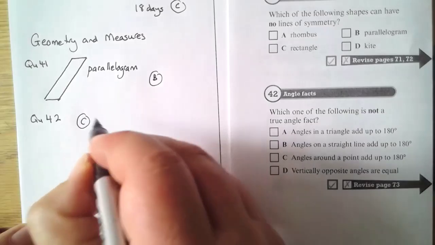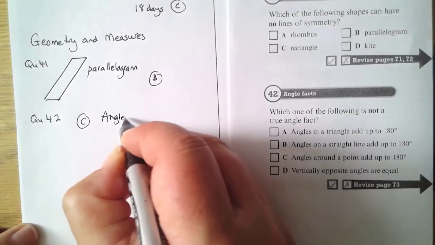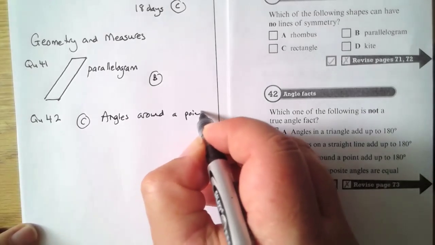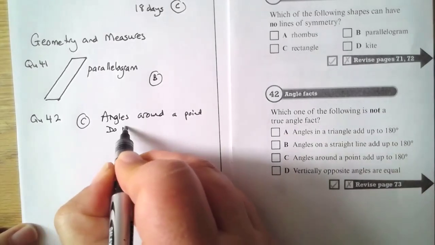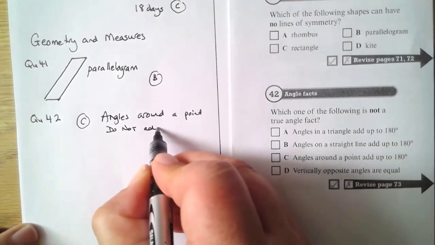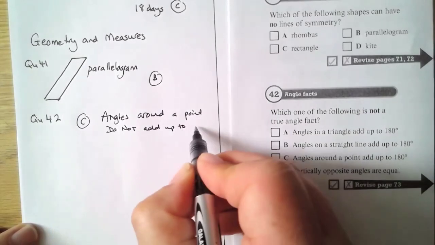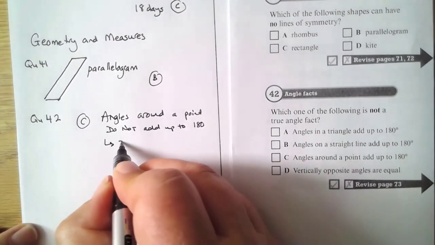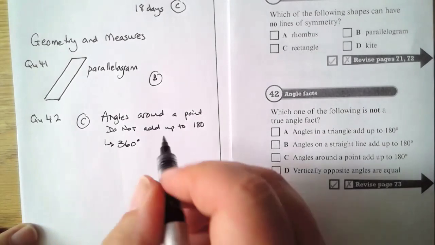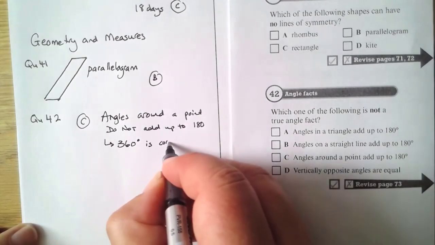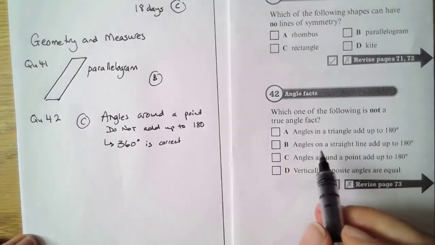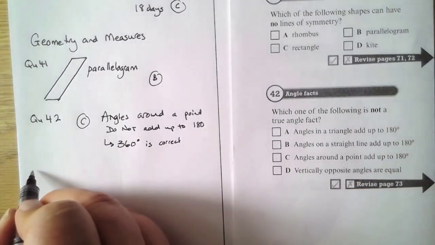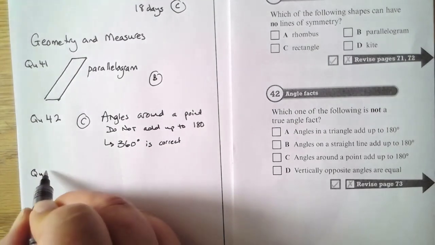The answer is C. So angles around a point do not add up to 180. It's a little confusing because it says the following is not. So the answer is C. It's the only one that is not correct.